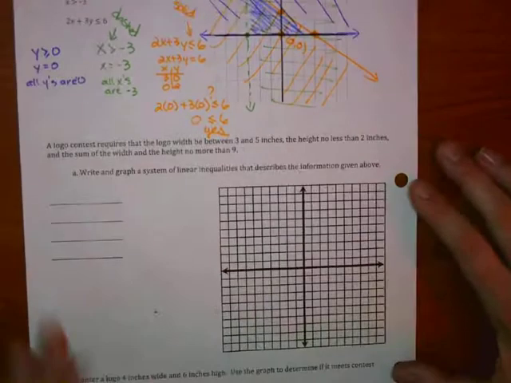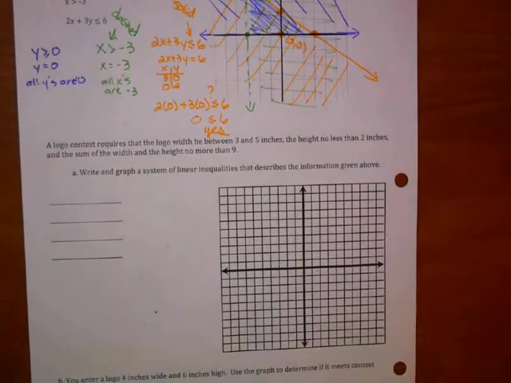All right. A logo contest requires that the logo width be between 3 and 5 inches, the height no less than 2 inches, and the sum of the width and the height no more than 9. Write and graph a system of linear inequalities that describes the information given.